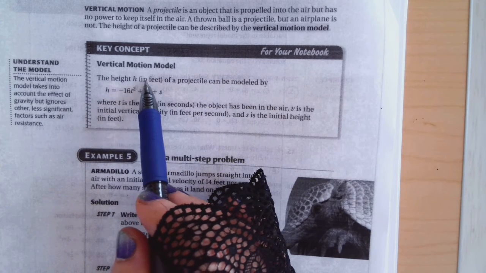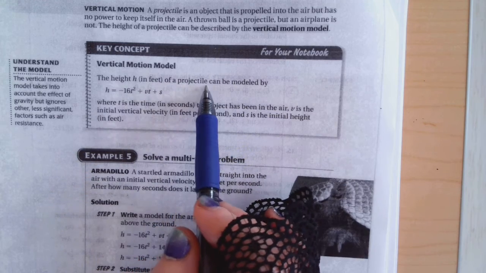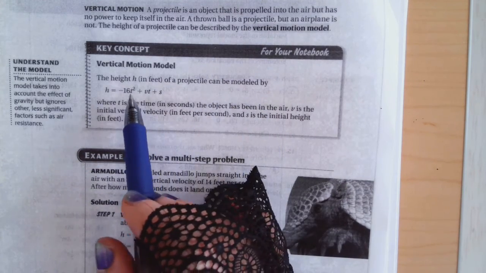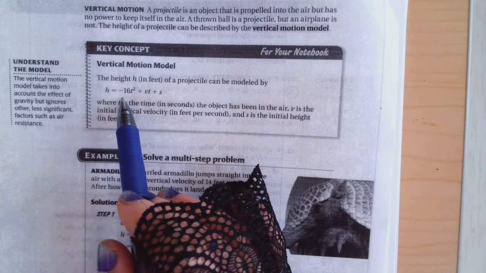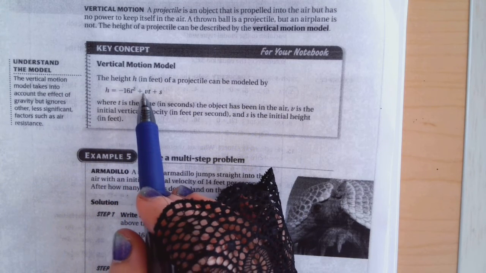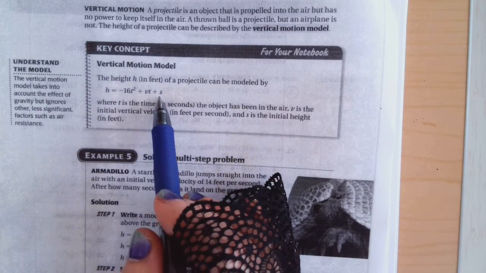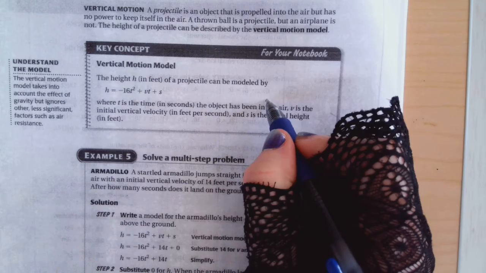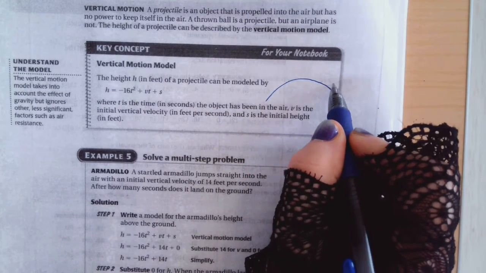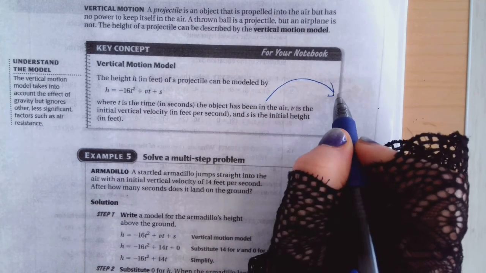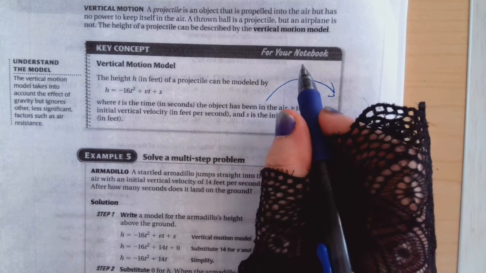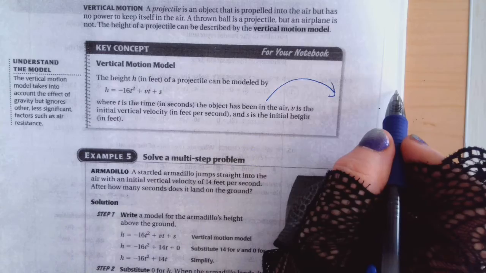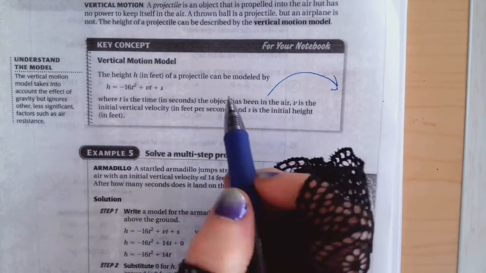The height h in feet of a projectile can be modeled by, this is a quadratic, height equals negative 16t squared plus v times t plus s. So what it's saying is, and we're going to get to this when we're factoring, it shapes like that. It's a projectile, okay, that you've shot off somewhere, and it can go up and come down real quick, or it can go over a long period of time.